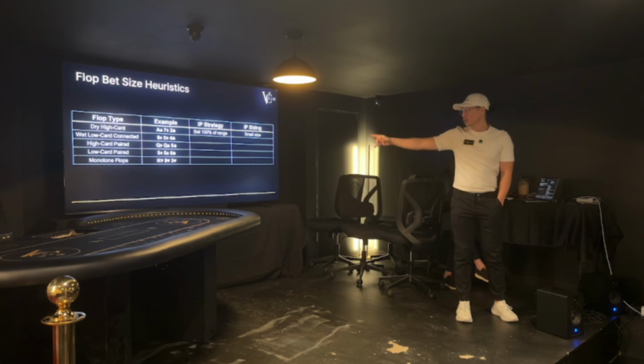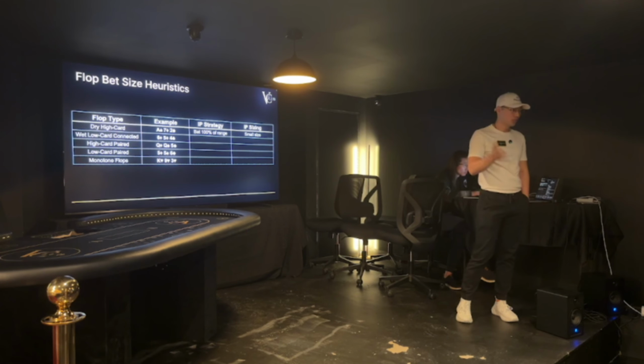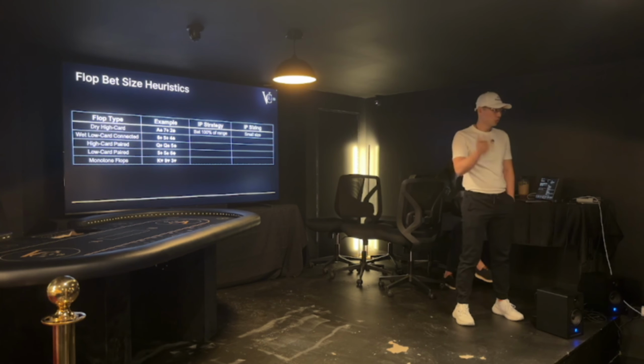Okay, what do you guys think about the next one? A wet, low card connected flop, 6-5-4, two suits of the same suit. Probably check a lot in position, just to be safe. Okay, check a lot, and then if we do bet, what sizing do you think we should be using? Probably won't bet at all, but if I have aces on the button and the big blind calls, out of position, 6-5-4, two diamond board, just betting aces and kings, everything else just checking.